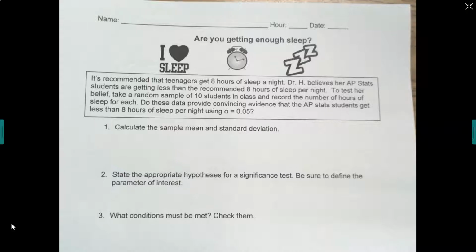So for today's scenario, we're wondering, are you getting enough sleep? It is recommended that teenagers get 8 hours of sleep a night. Try not to laugh when I say that, but that's what they recommend. I do not believe my students are getting the recommended 8 hours of sleep.